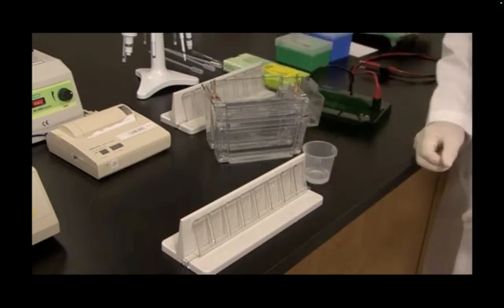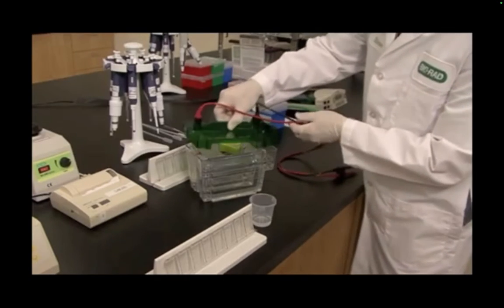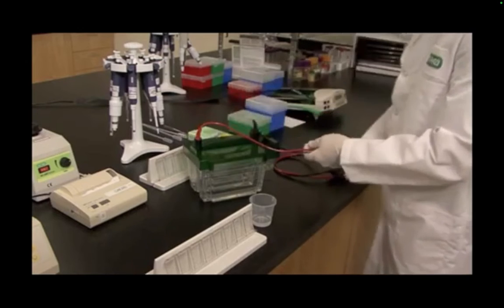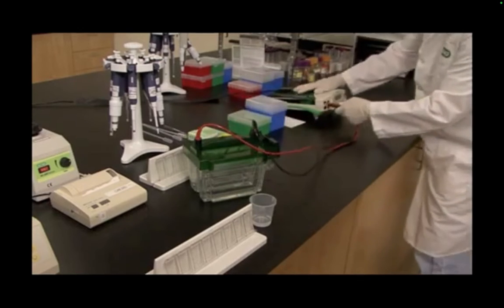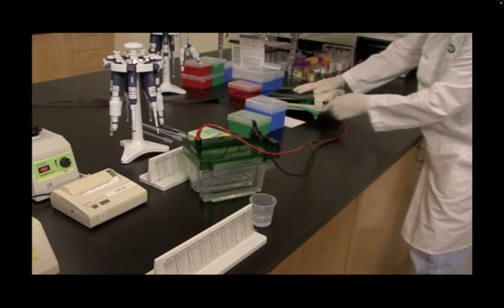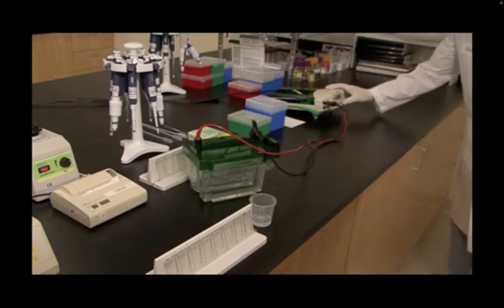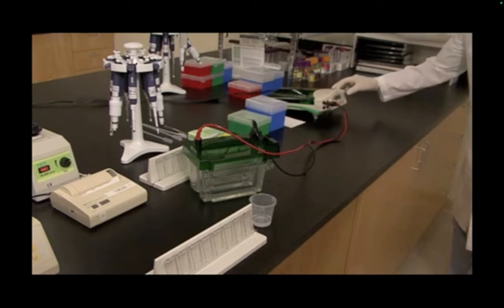Filled up the buffer chamber. Place the lid onto the Criterion cell. Add the lid so that it connects the electrodes. Insert the leads into your power pack, power supply, and program for 200 volts for 1 hour. We're going to run it at 200 volts, constant voltage. And start.